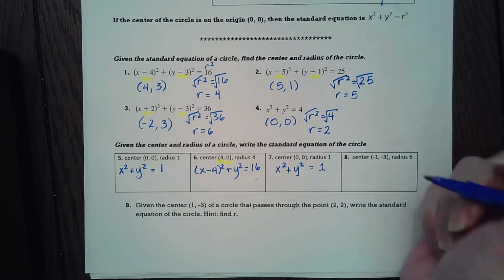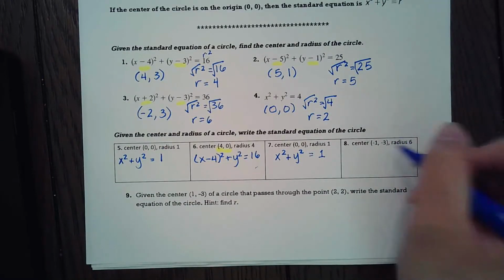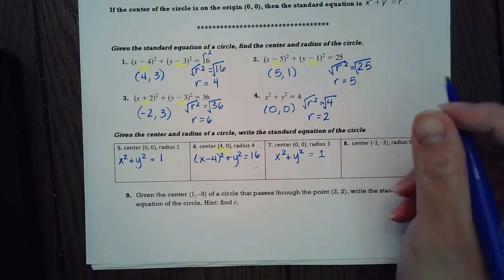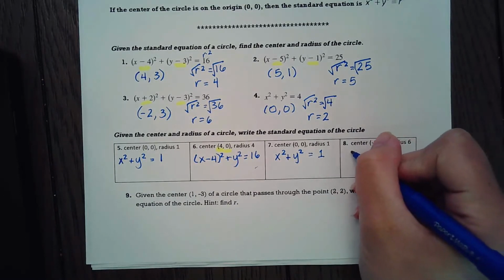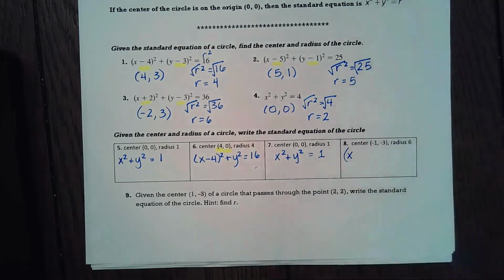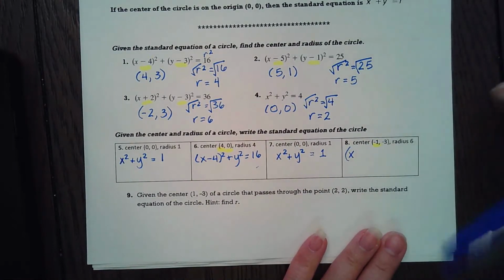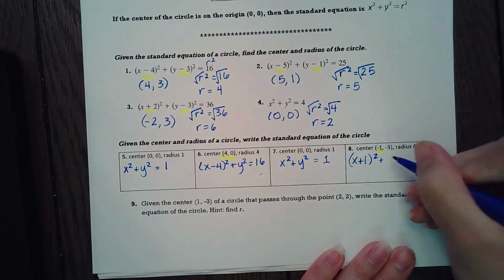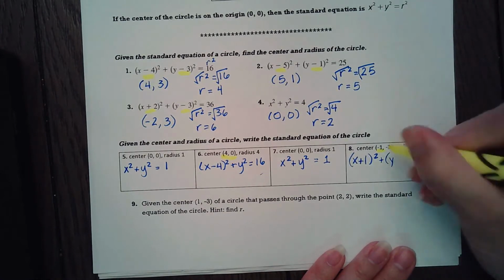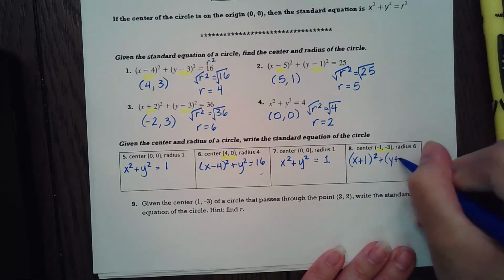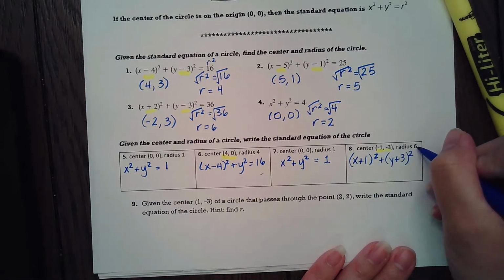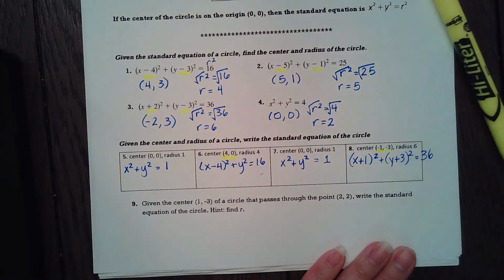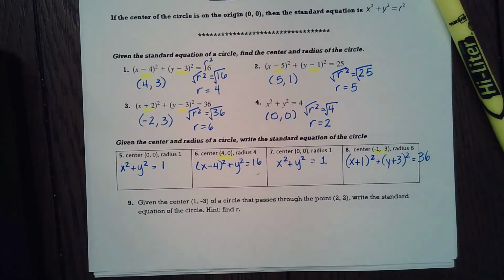Now the center is (-1, -3), and the radius is 6. So here you're going to get x, what's the opposite of -1? That's +1, squared, plus y, opposite of -3, plus 3 squared, and then 6 times 6 gives you that 36. It's always going backwards, doing the inverse operations and using the opposite of the x's and the y's.